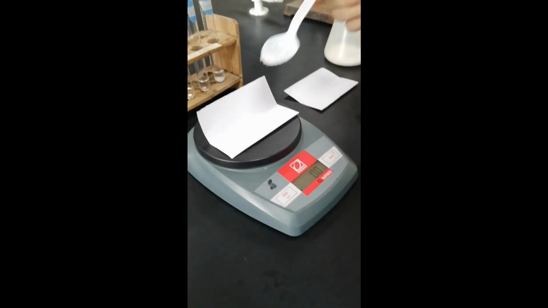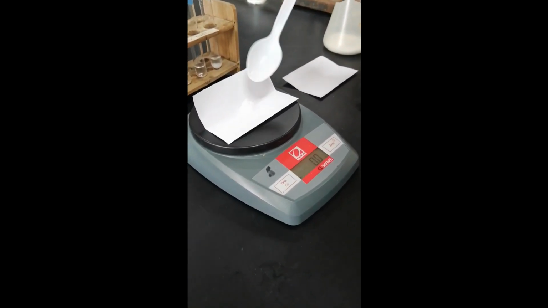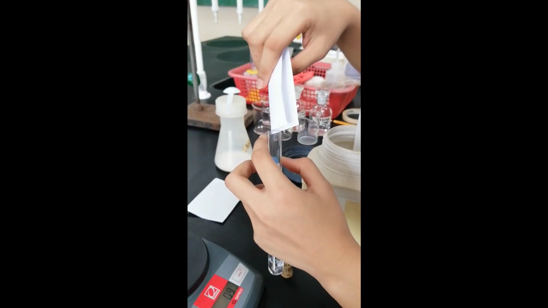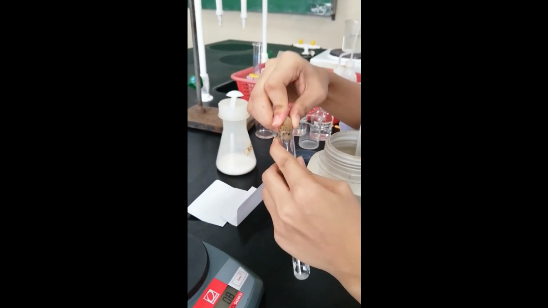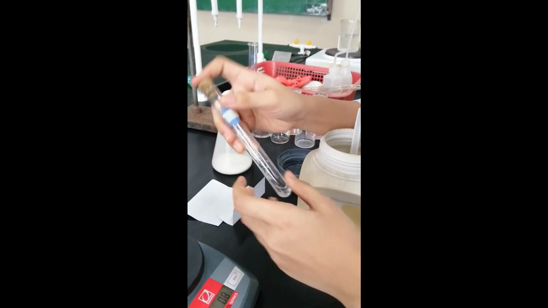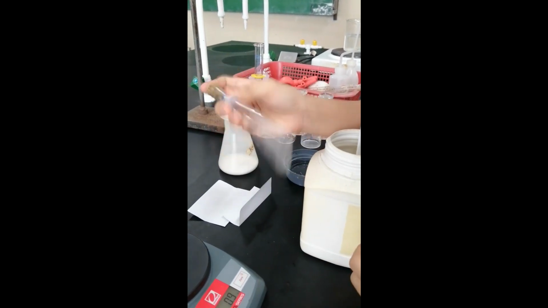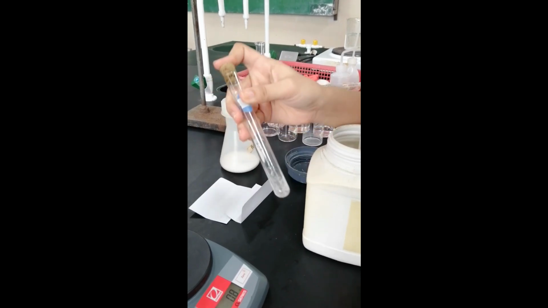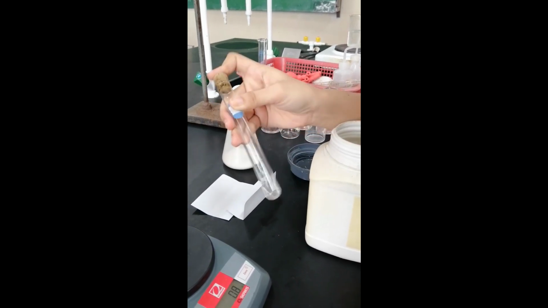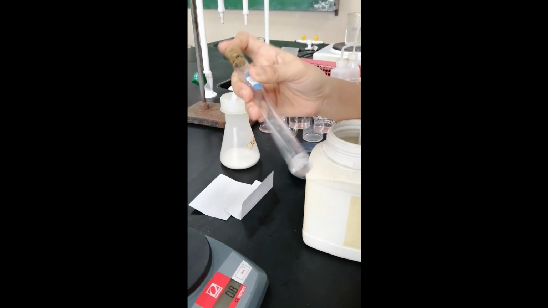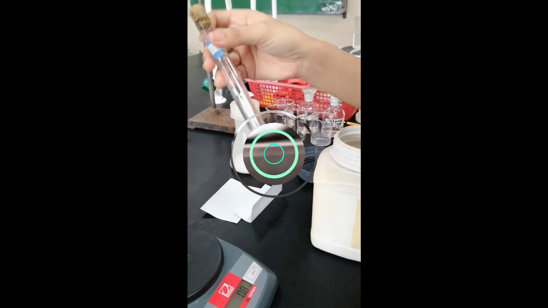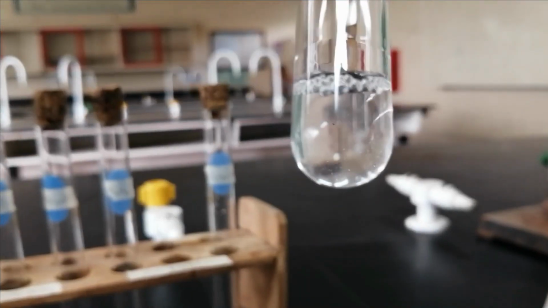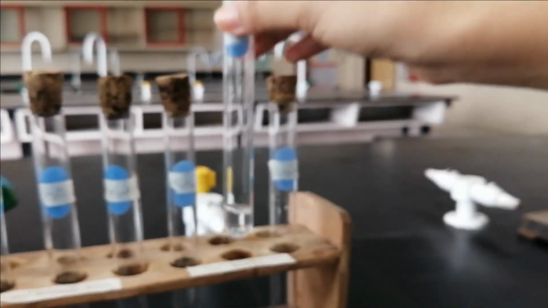Ano sa tingin nyo yung mangyayari? Shake thoroughly. Meron po bang natira, ma'am? Wala. So, na-dissolve siya. Naging clear.